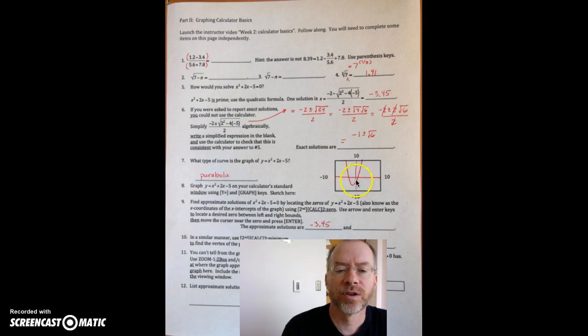With that graph showing in your calculator, hit second, then the calc button, and then select number 2 or arrow down to 0. It'll ask you for a left bound and a right bound, and you move the cursor and hit enter to set the left bound and right bound, then hit enter one more time to find that 0.